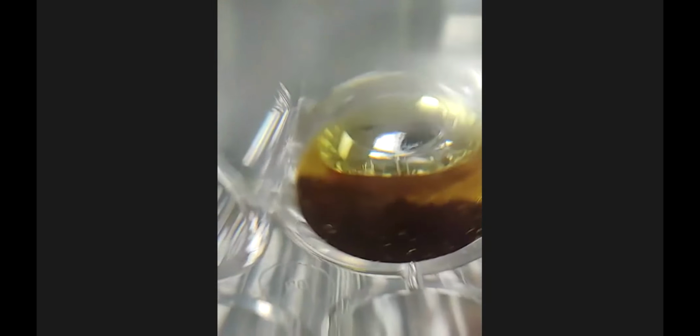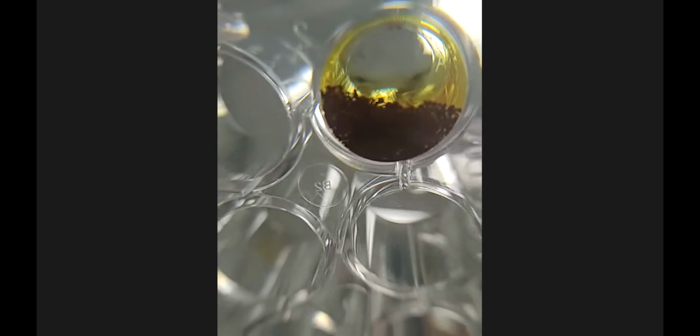I'm trying to see if it's my phone. Oh, there we go. So from the bottom, you can kind of see, I don't know why the focus is hard on this one, but you can see the yellow and the other part. And if I move them, the residue there.